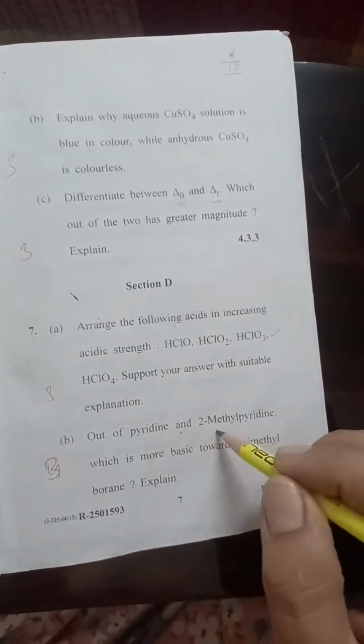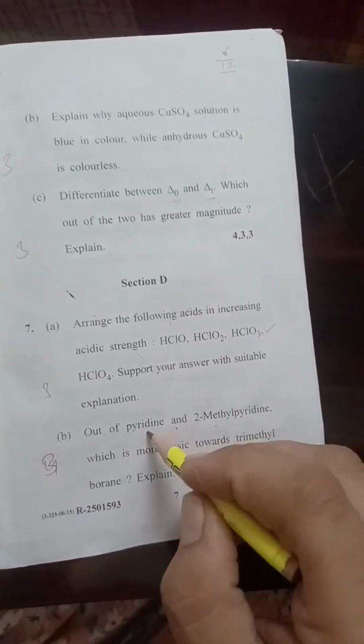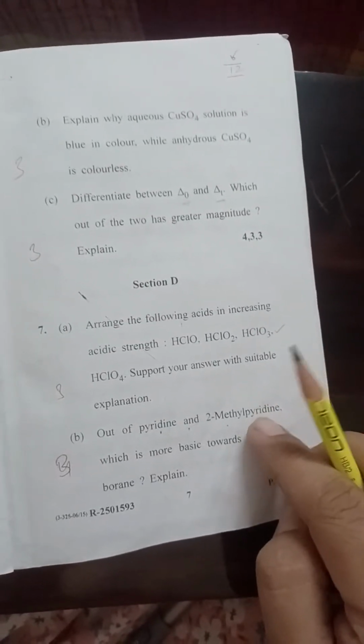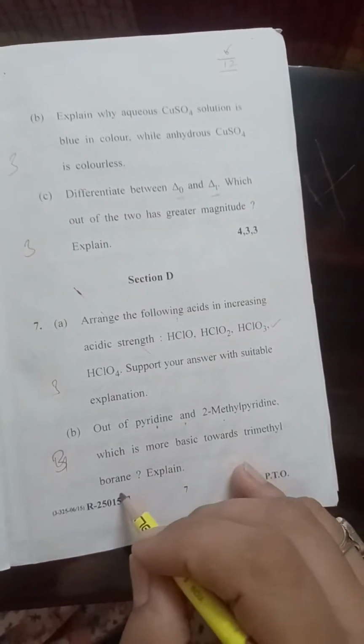Pyridine and 2-methylpyridine, which is more basic? So pyridine is more basic as compared to 2-methylpyridine. What is the reason in 2-methylpyridine? It is due to the steric hindrance. And this is given towards trimethylborane. If we react with trimethylborane, which will be the more reactive one?